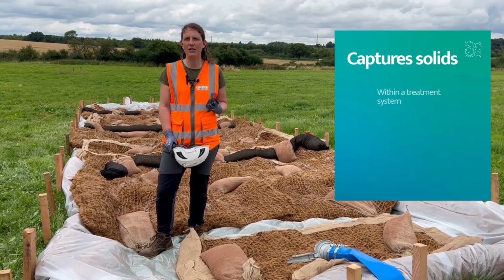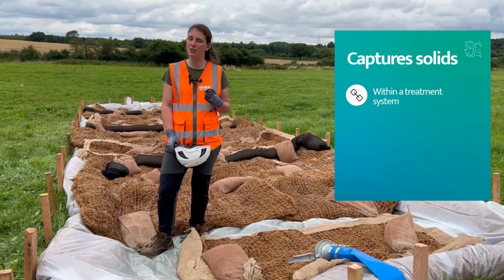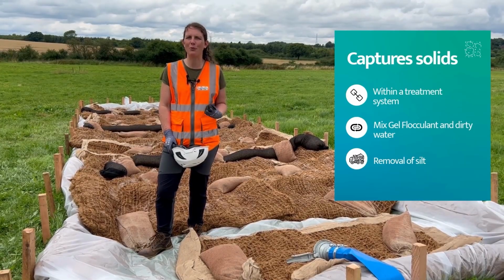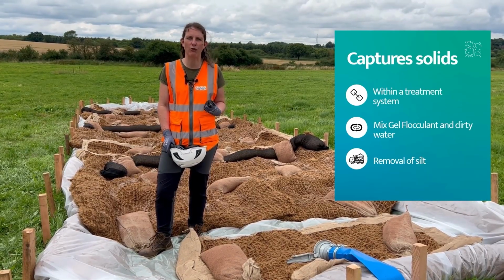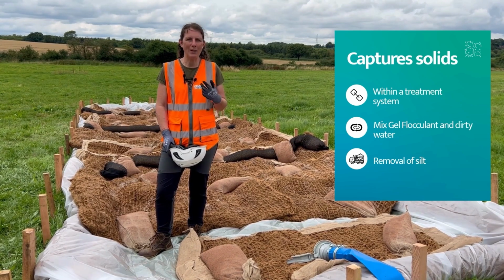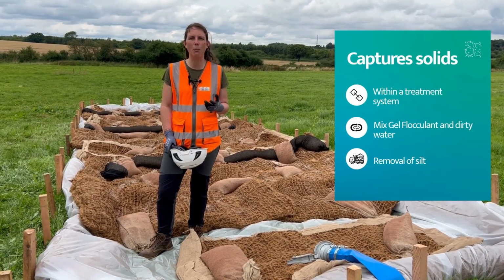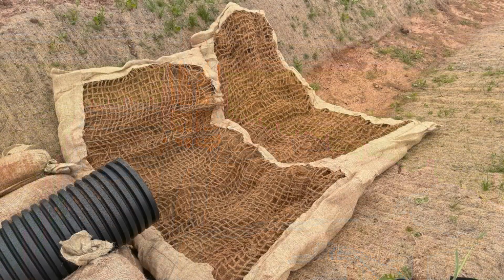Part of a silt treatment system requires us to mix the gel flocculant, and then to remove the silts. Without removing the silts, we don't have a full treatment system. So what we tend to do above this is treat with a gel flocculant, whether that's through a pipe reactor or something that is in situ in a channel. So it's a rain-ready system just through gravity feeding.